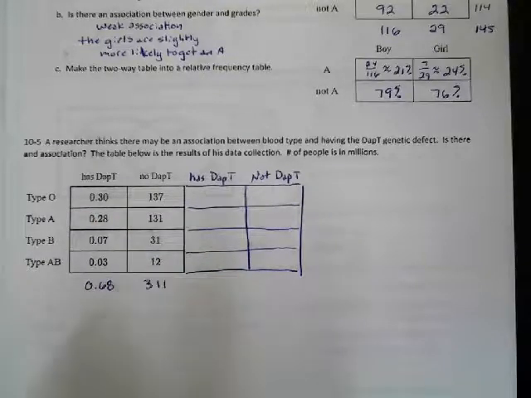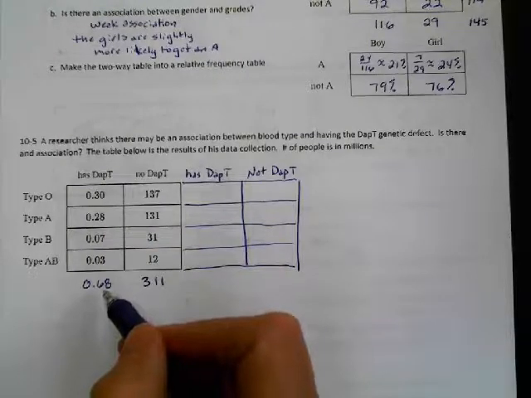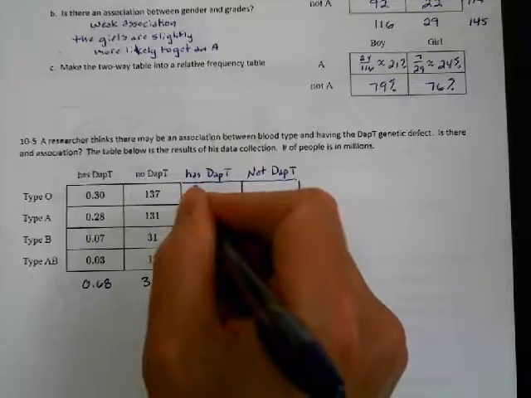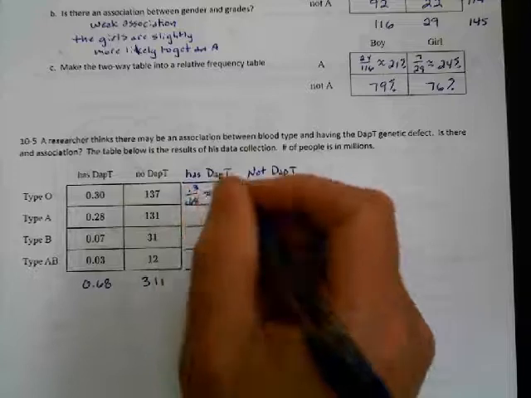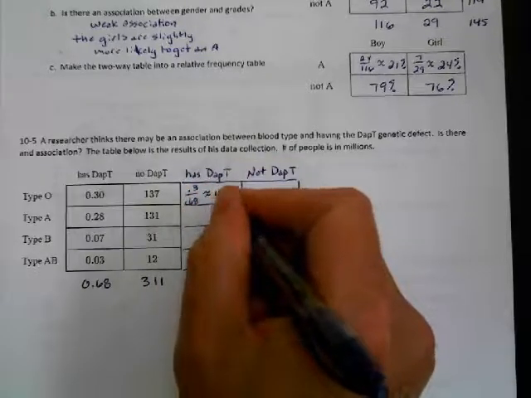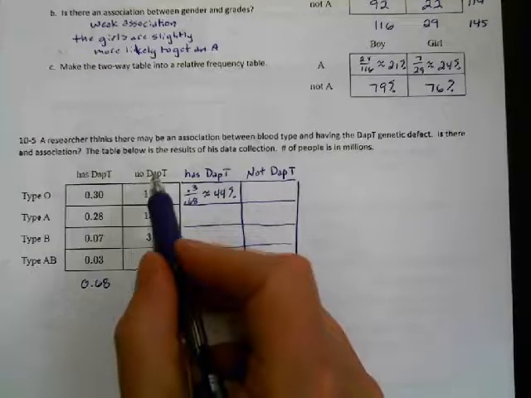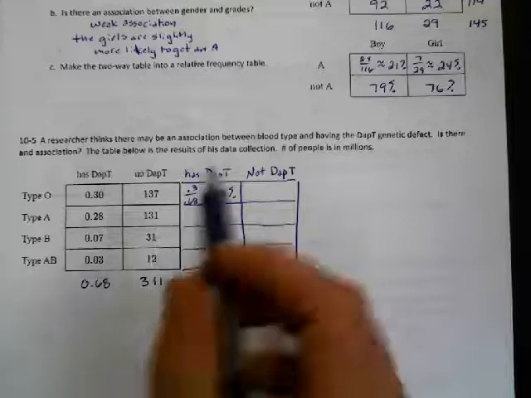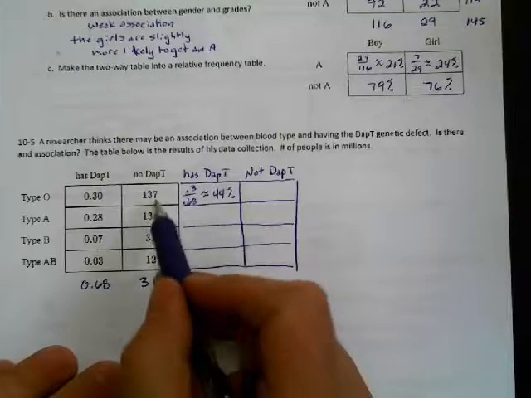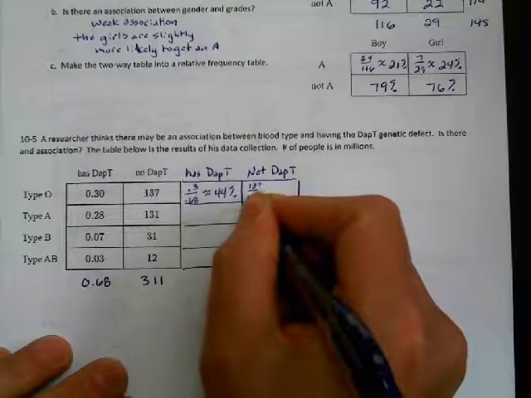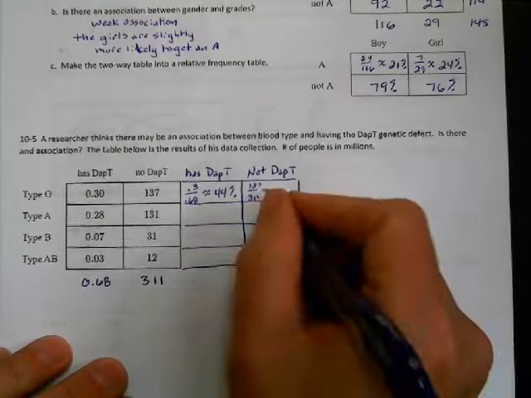So of the people who have the genetic defect, what percent of them were type O? Well, we just do 0.3 divided by 0.68. It comes out to approximately 44%. Now we're rounding there. It wasn't exactly 44%. What about if you don't have the defect? Okay, so of the people who don't have it, what percent were type O? Well, you just do 137 over 311. And plug that into your calculator. And again, it rounds to about 44%. Not exactly the same, but pretty close.